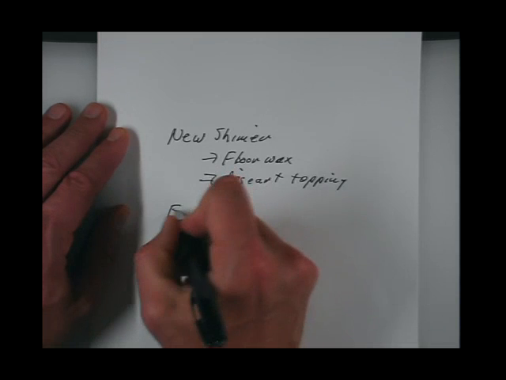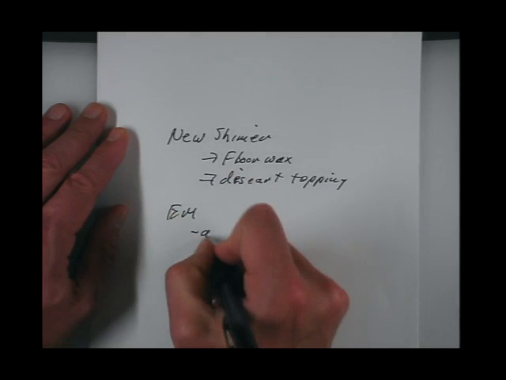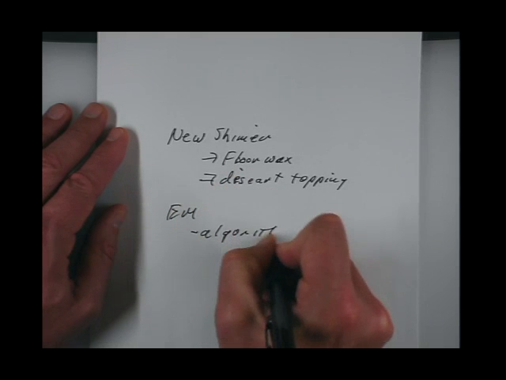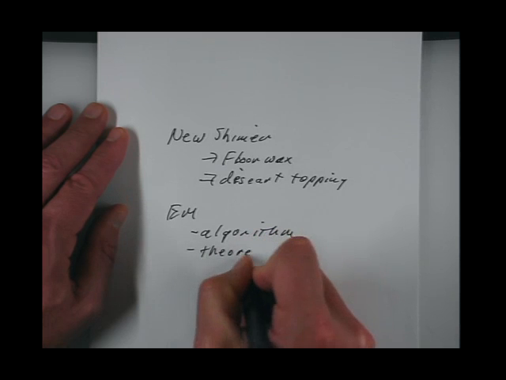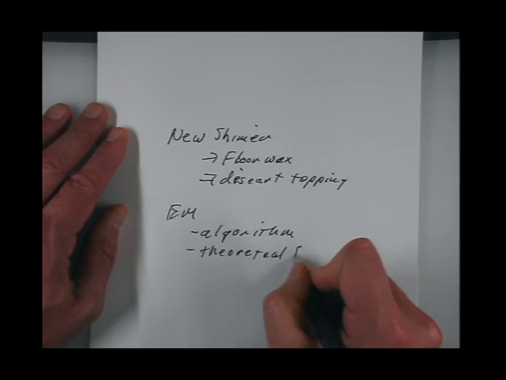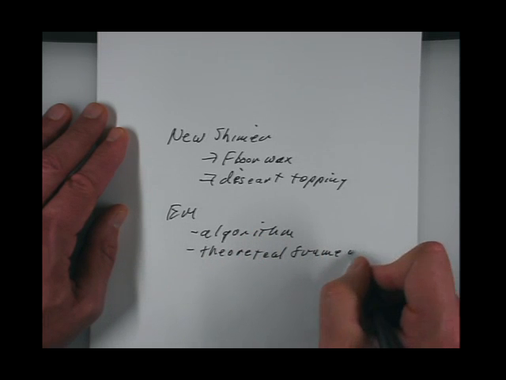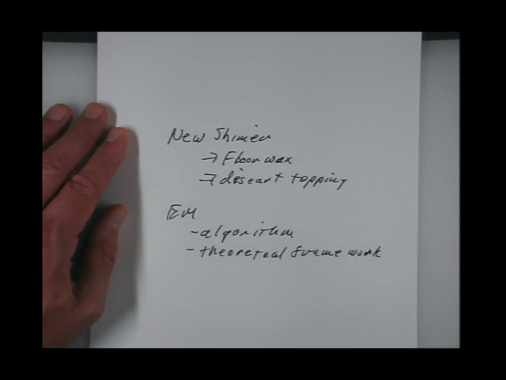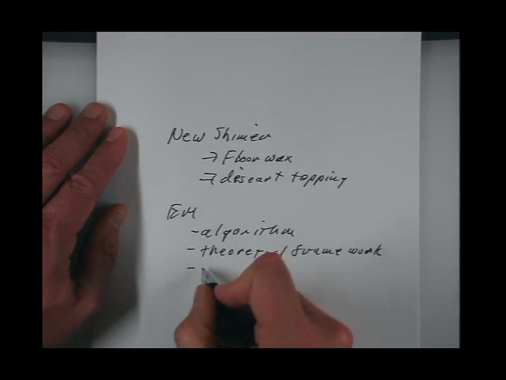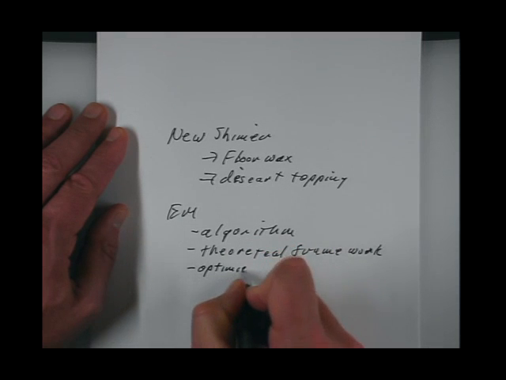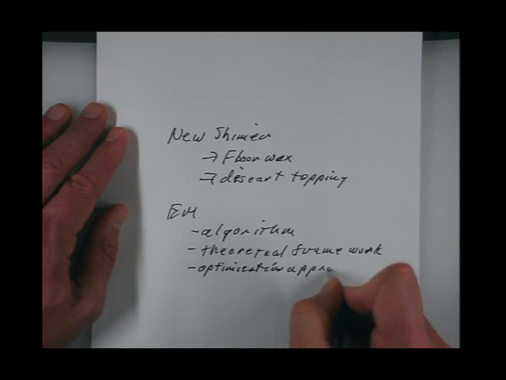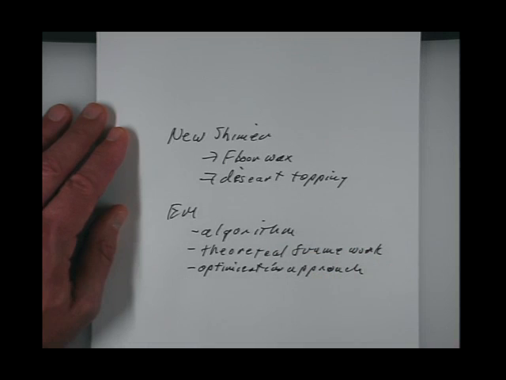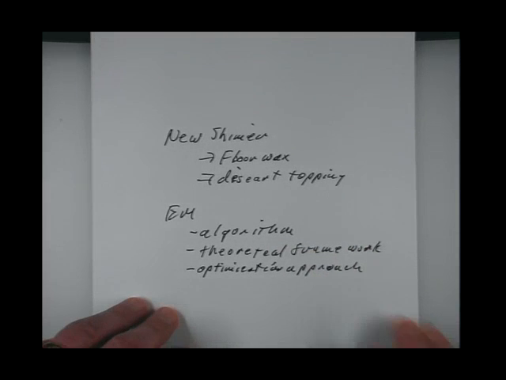The EM algorithm is both an algorithm, a theoretical framework, and an optimization approach. So it's a lot of different things, and you need to sort of understand that.